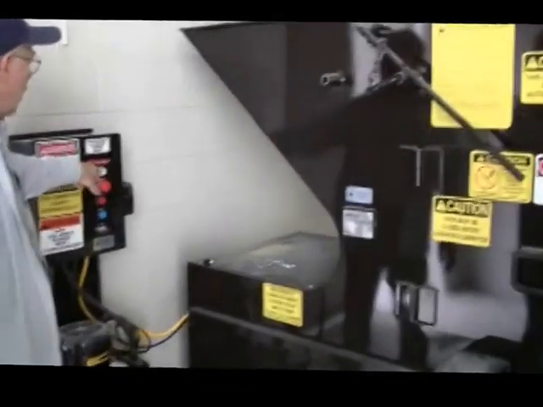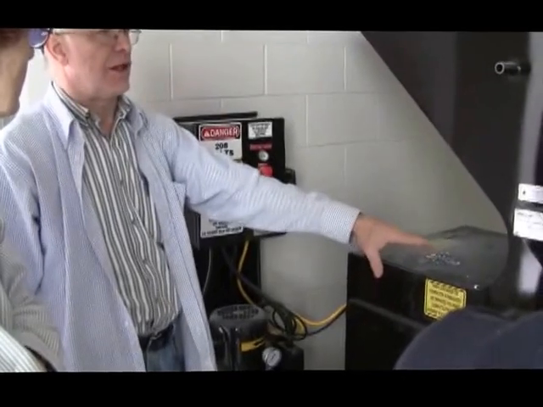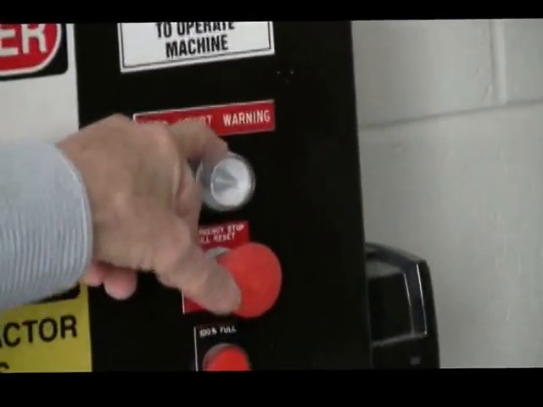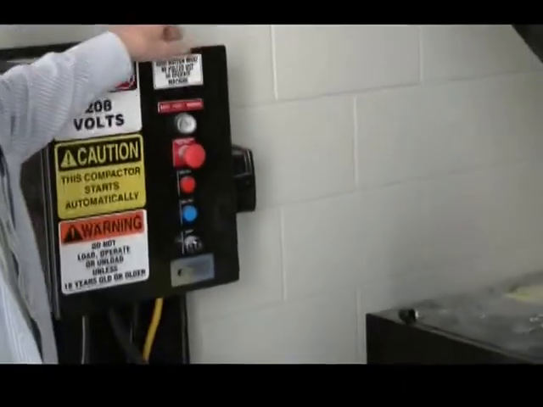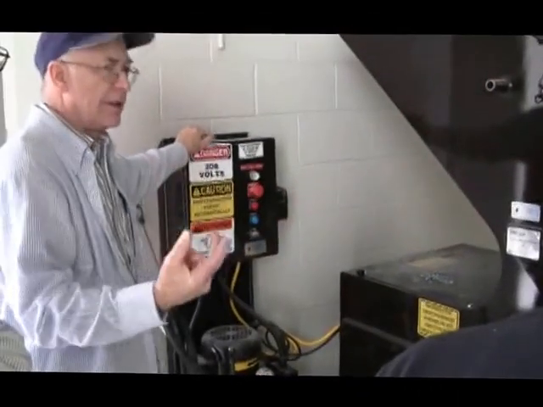You have an auto start warning here. What happens is when the eye is blocked, the machine starts to run. You have a light flash here and a siren goes on for maybe five seconds. That's a warning to tell people in the area it's going to start running.